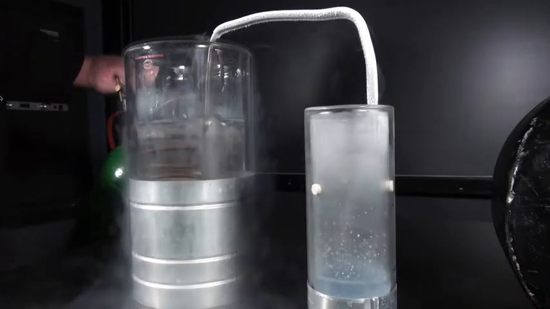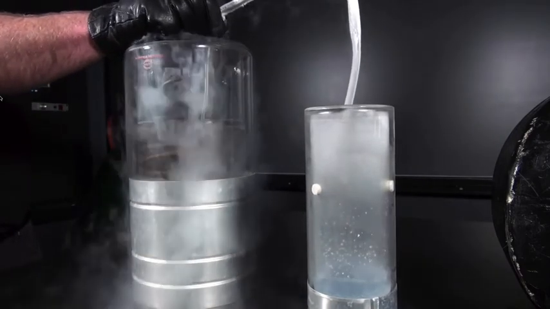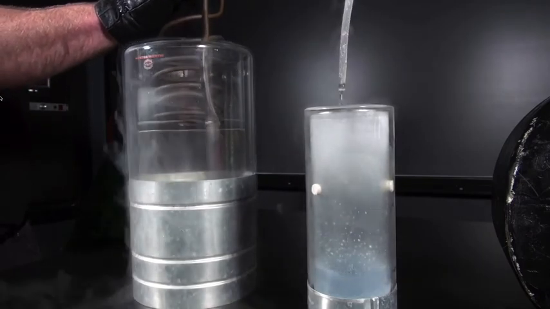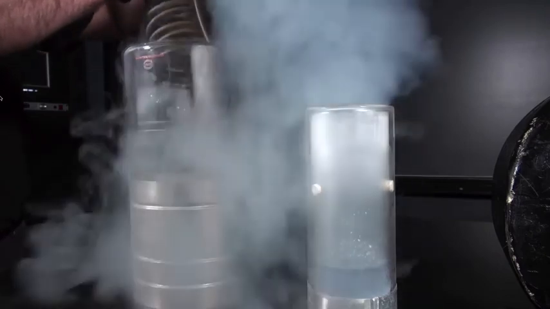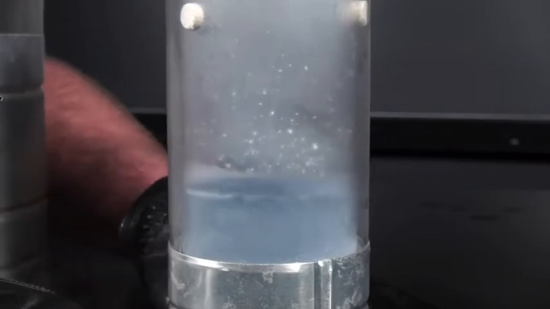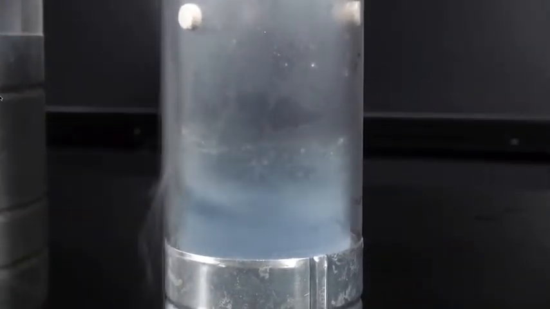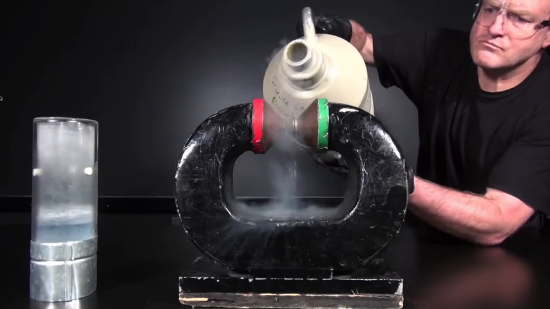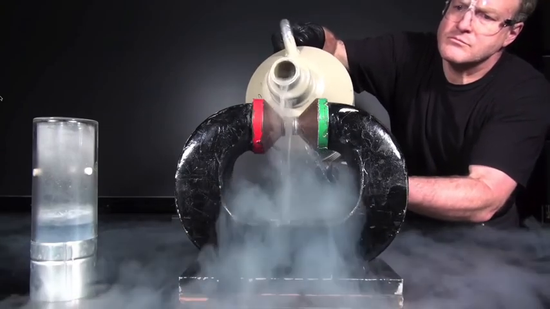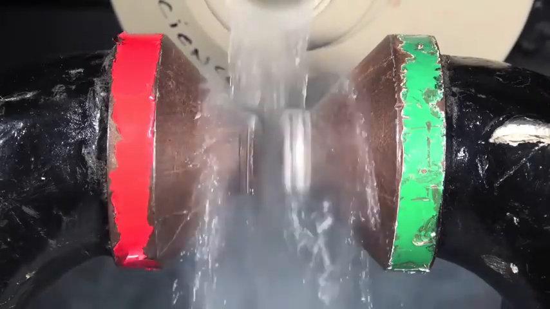It took a while, but he made some. It's kind of got a blue color. That's the nitrogen. And kind of like you expect with water or something, it's just pouring right through there.